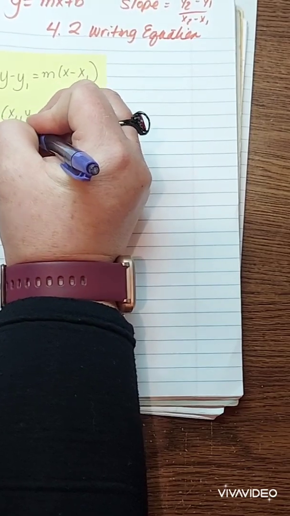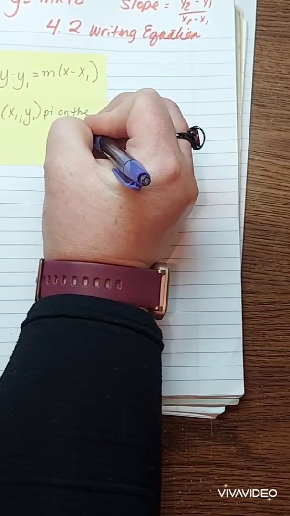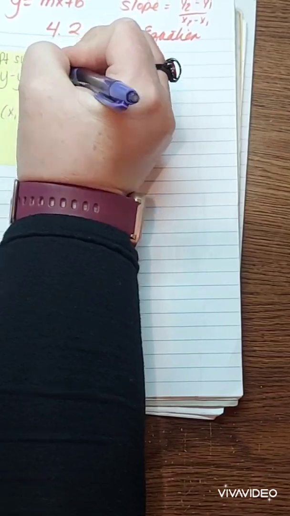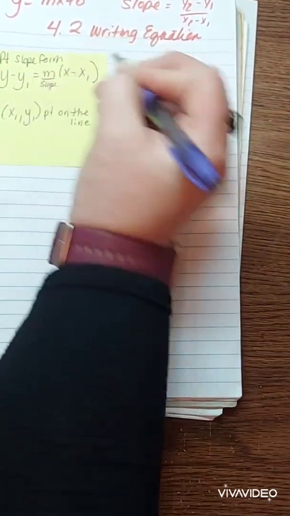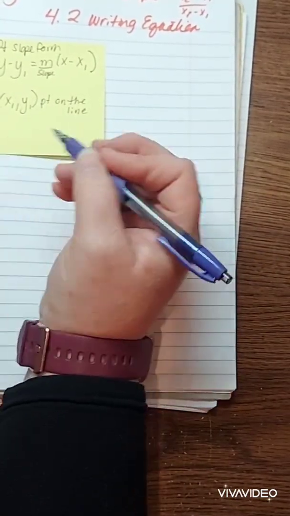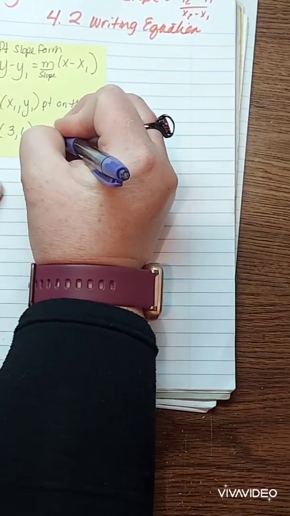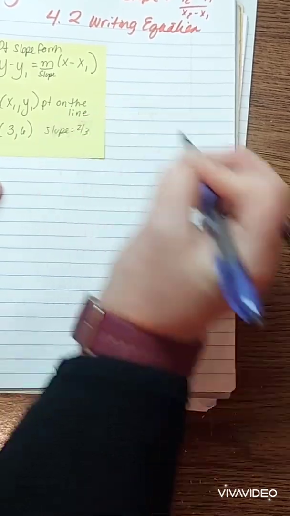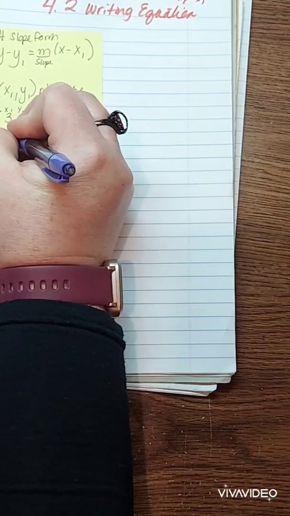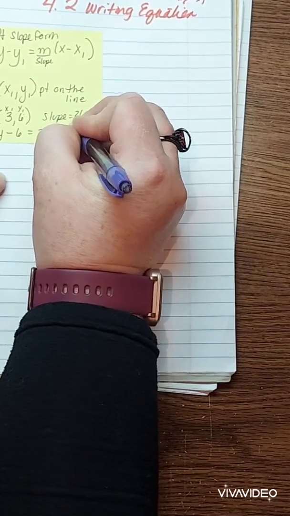X1 and Y1 is just a point on the line, okay? Hence the name point slope form. And then you have M, which is your slope. So if I give you the slope and I give you the point, so let's say that my point is 3, 6, and my slope is 2/3, you could write this equation just like this. It would be y minus 6 equals 2/3 times x minus 3.